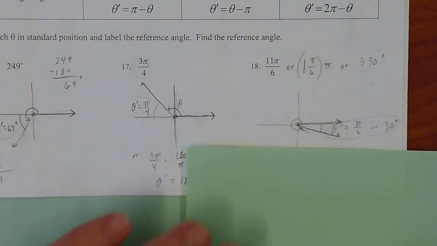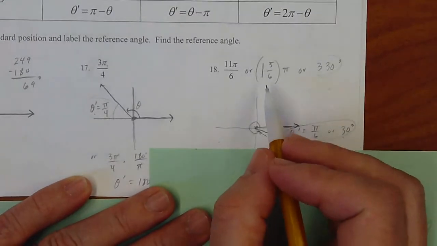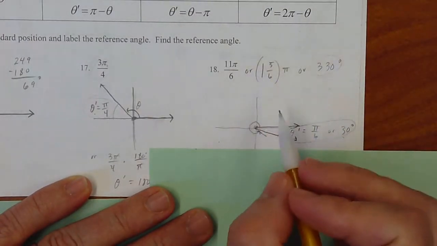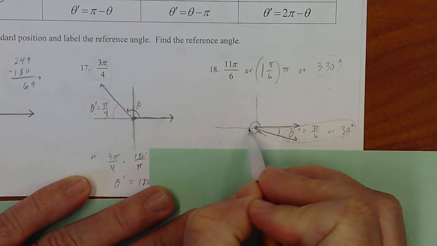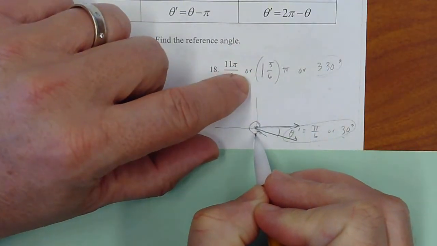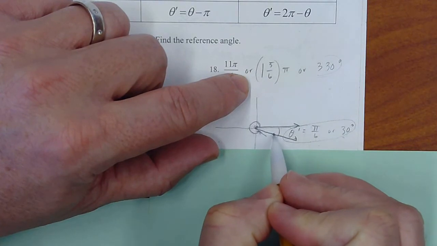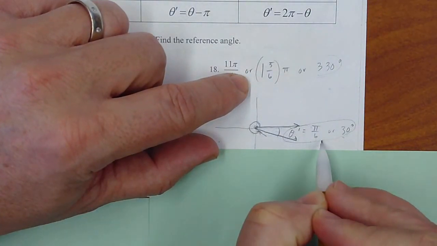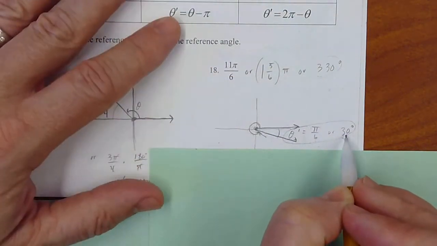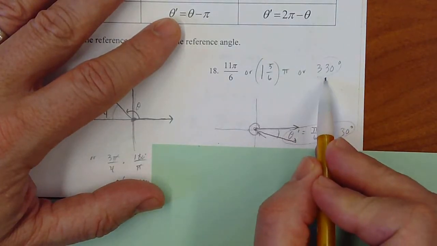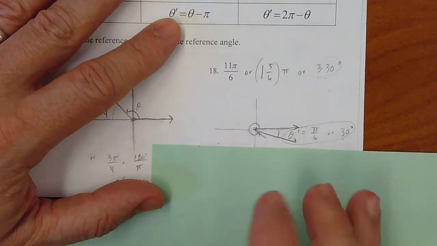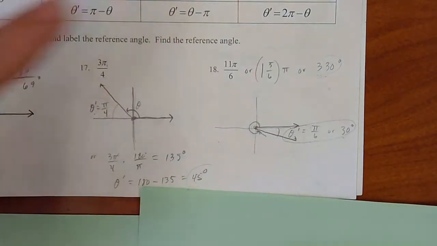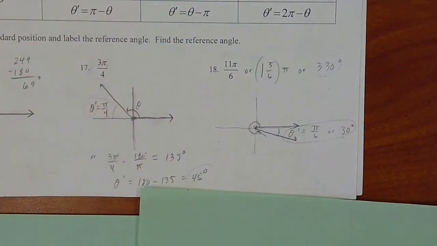Okay, here's this one. Change into a mixed number, I think makes it pretty easy because 11/6 is 1 and 5/6. So here's 1 pi, and then I've got 5/6 pi. So 5/6, that means I have 1/6 left over. So it's pi over 6. But if you change it to degrees, then this is 330, and then you know you'd have 30 degrees left with the x-axis. So that's it. Pi over 6 or 30 degrees, okay?